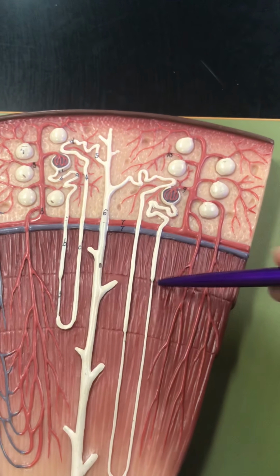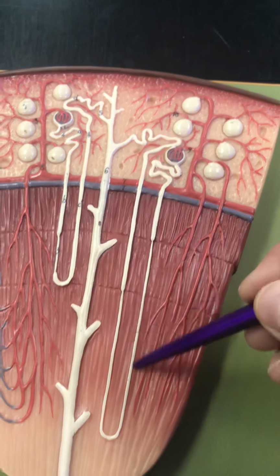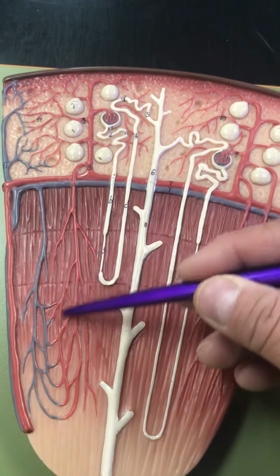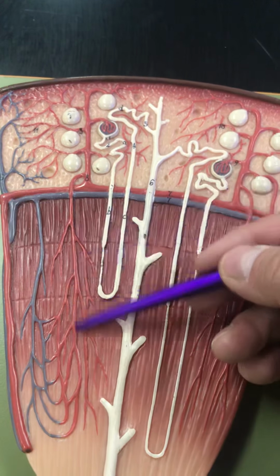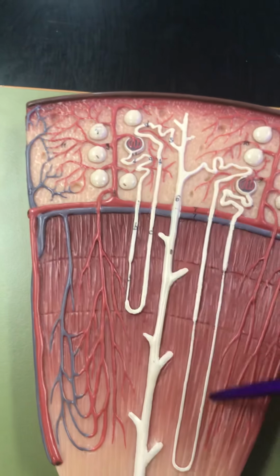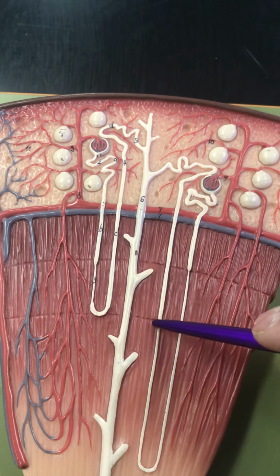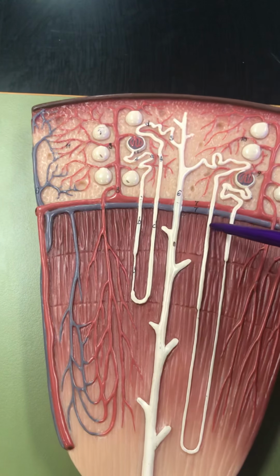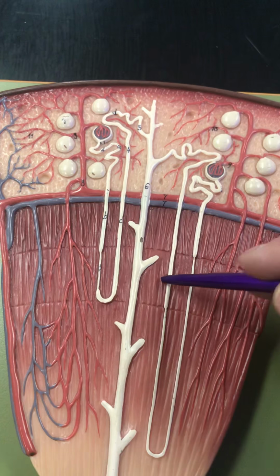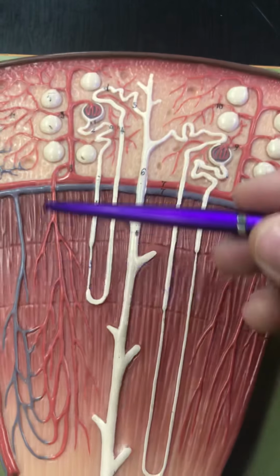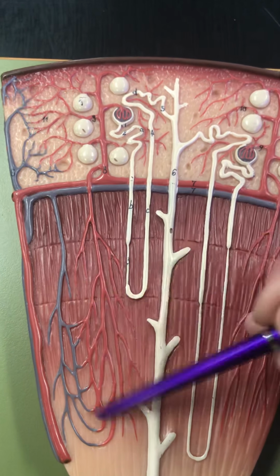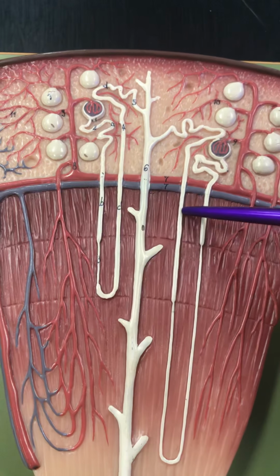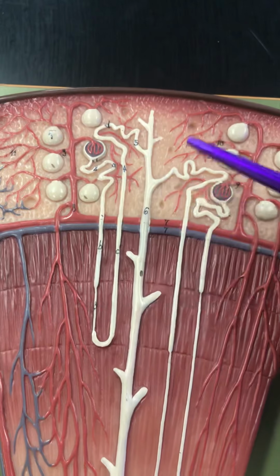Now again, we're going to see that on the descending limb, water exits. As it exits, we've got to reabsorb it, and this is the blood vessel that allows us to reabsorb it. This is the vasa recta. On the ascending limb, you're going to reabsorb salts. As you reabsorb salts, the salts are going to be moved out of the tubules and go into the vasa recta as well. The vasa recta is the blood vessel that follows the loop. It is part of what we call the countercurrent exchange, which we'll talk about later.